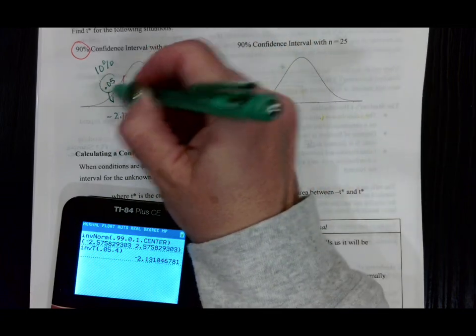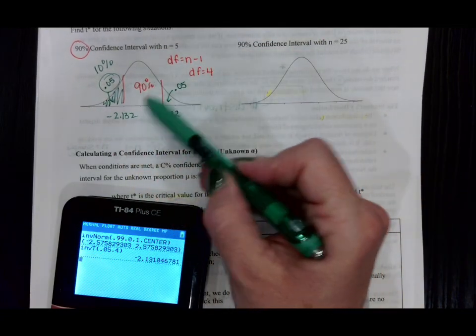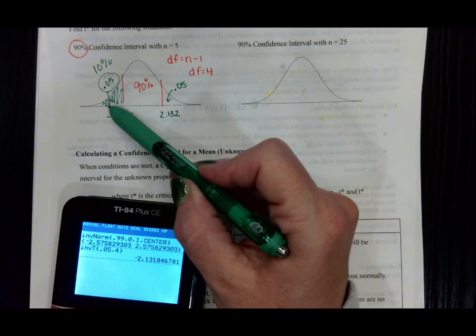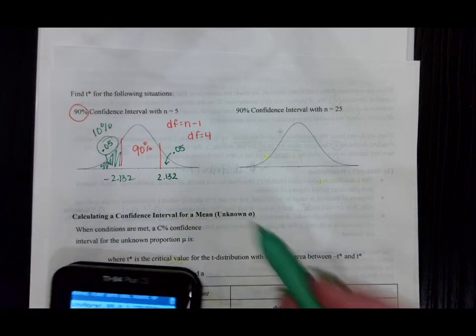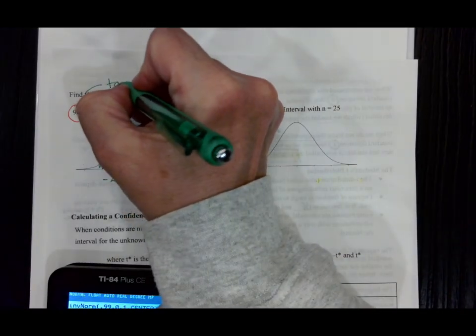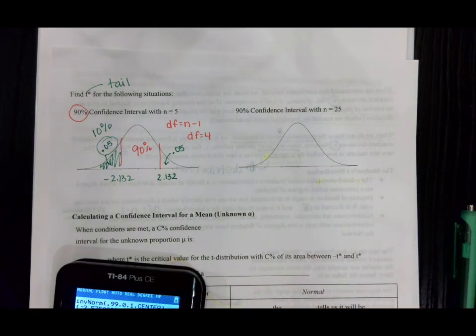So what did I plug in? I plugged in the area, not this 90%. I plugged in the tail. So when you think about t-distribution, think tail. Okay? So now let's look at our confidence interval with a sample of 25.